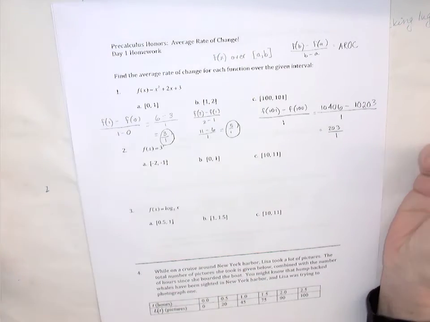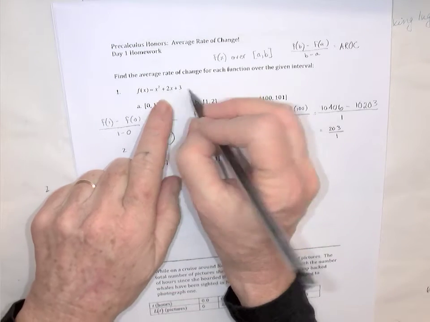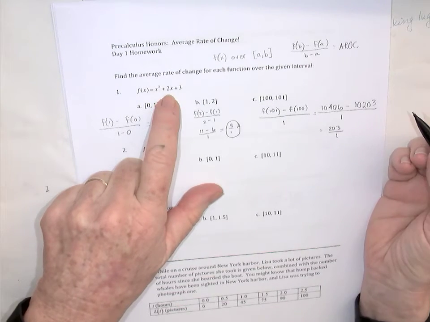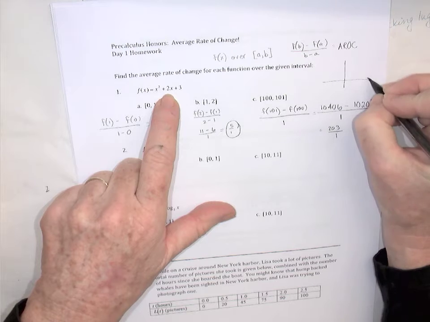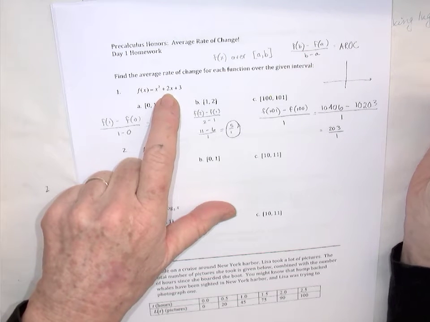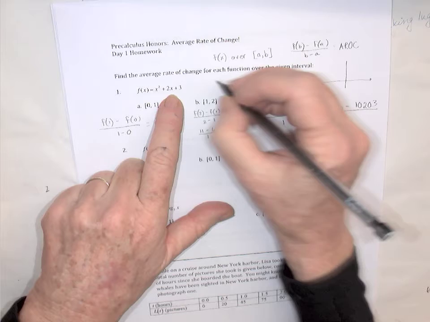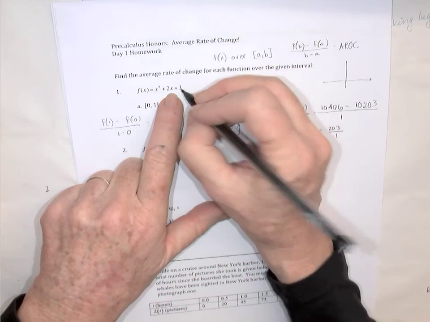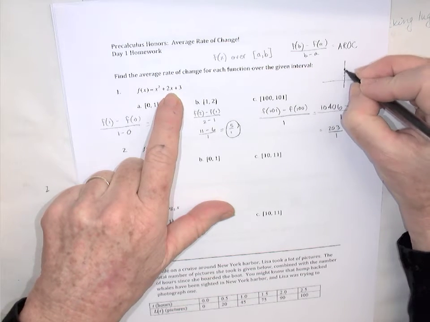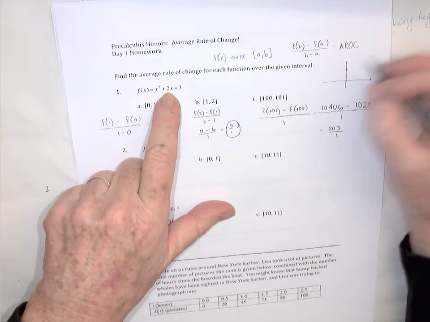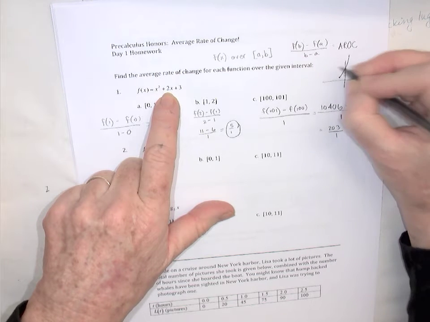Okay, and the question is, what is this all about? Well, if I look at the graph of this, one thing we know is that it's a parabola, and it does not have any x-intercepts. I know that the y-intercept is 3, and the vertex is going to be at x is -1, so I have something that looks like this.